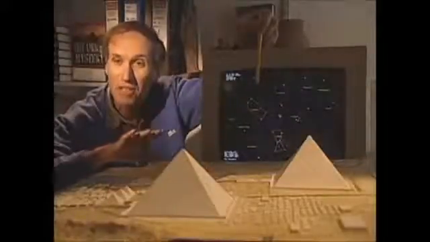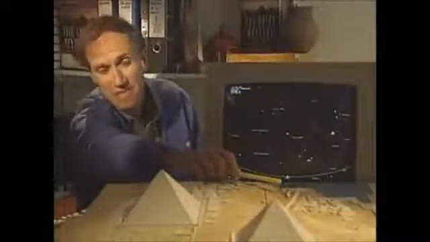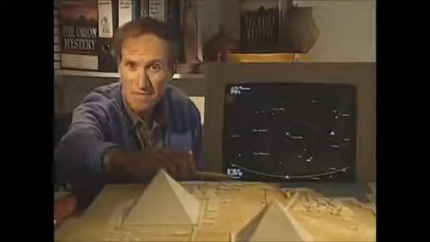Let's move now to the east and have a look at the Great Sphinx of Giza. Now, this is a model of the Sphinx, and it's looking directly east. On the screen, this green line that you see represents the eastern horizon.